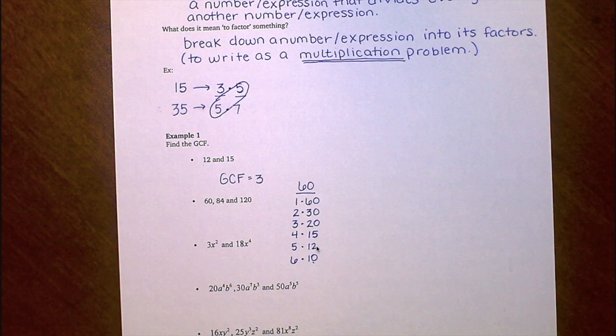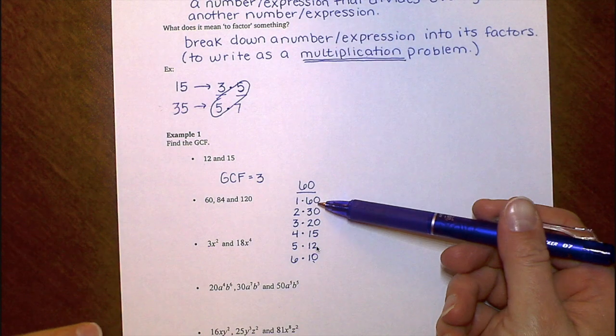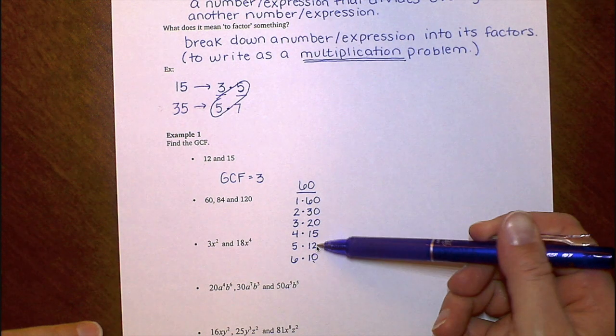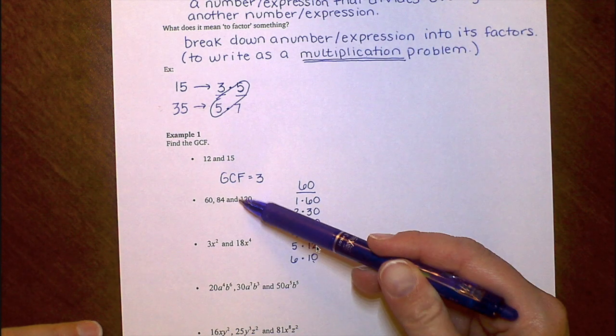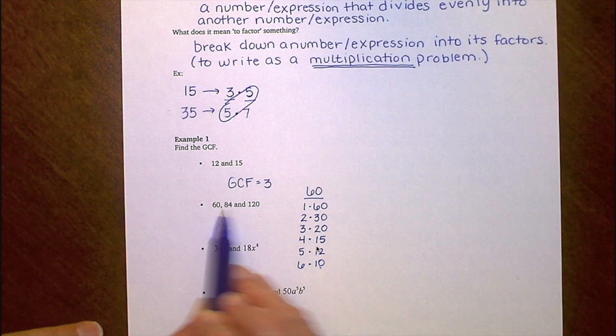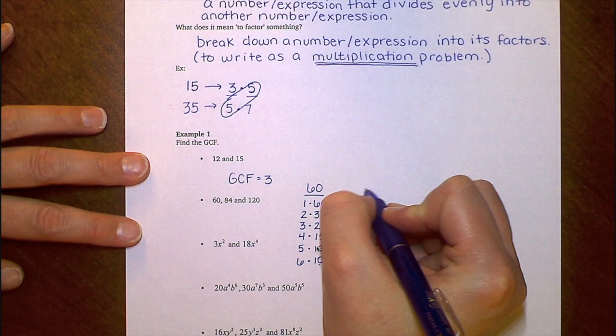Now, there's actually a way to get to your answer from here. You could start at the highest number here and work your way down and try to decide which one also goes into these other two. But I'm going to go ahead and just make lists for these other two as well so you can see where I'm pulling these numbers from.